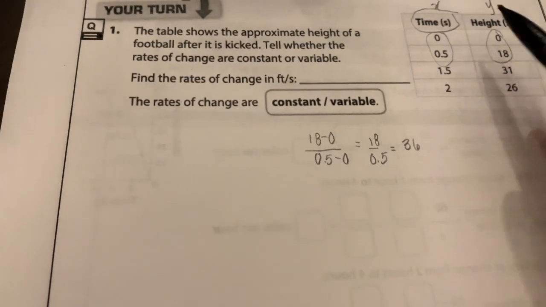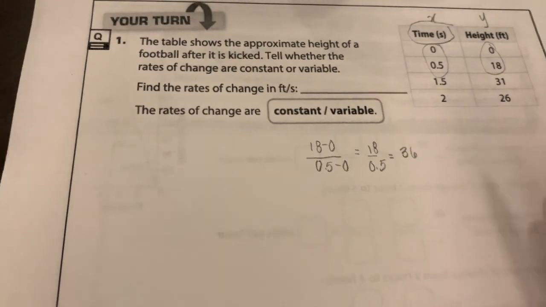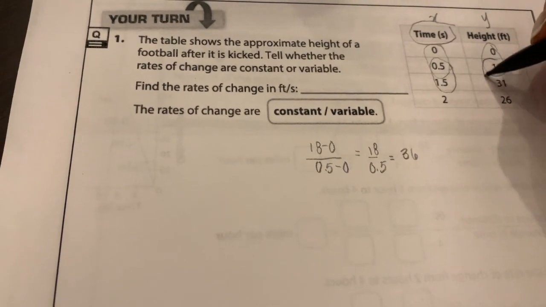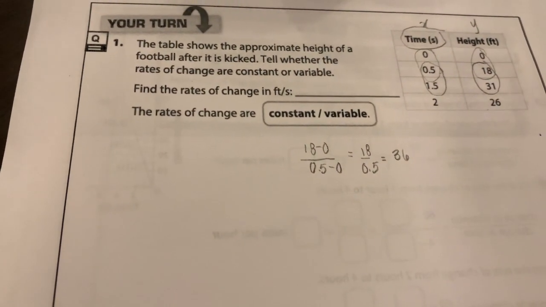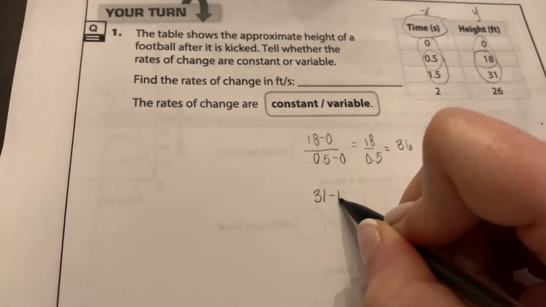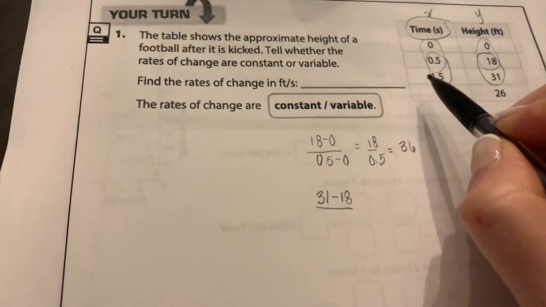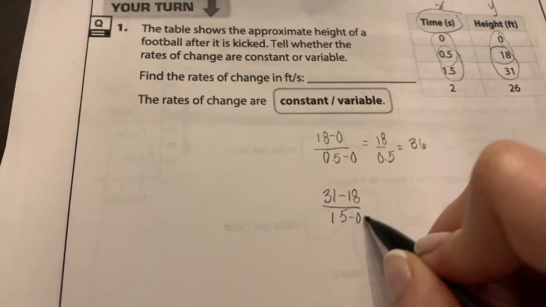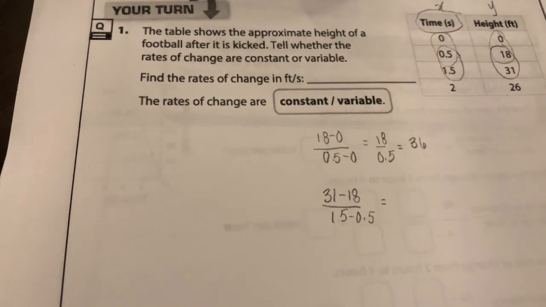Okay, so what I'm going to have you guys do is take a second and we'll set these up, and you guys are going to try it on your own, and then you will compare it to my answers in one moment. So the second group is going to be 31 minus 18 over 1.5 minus 0.5. So I'll give you a second to try that out.